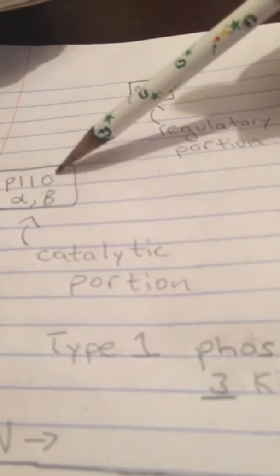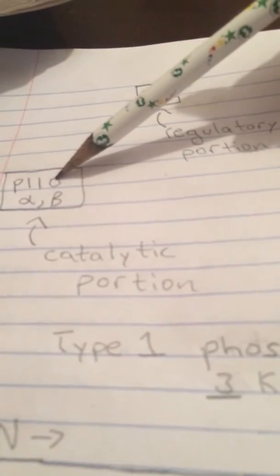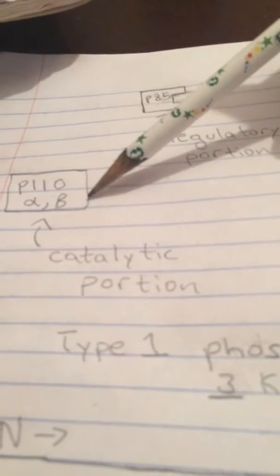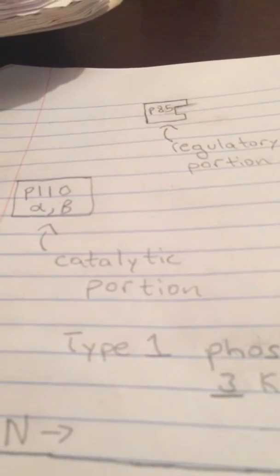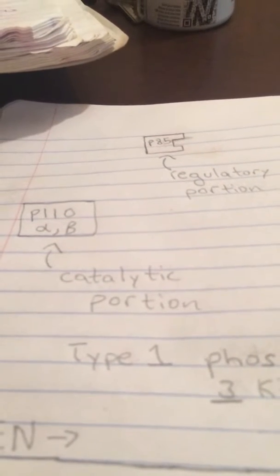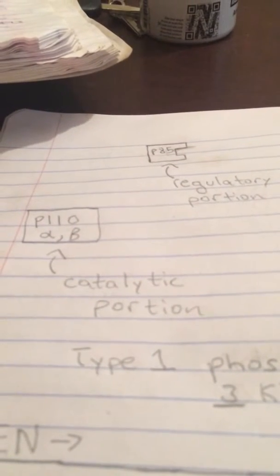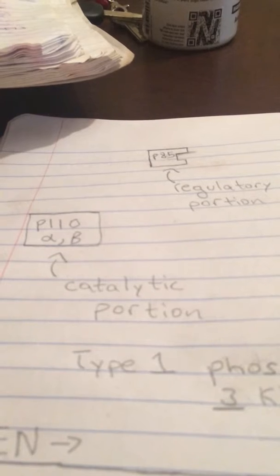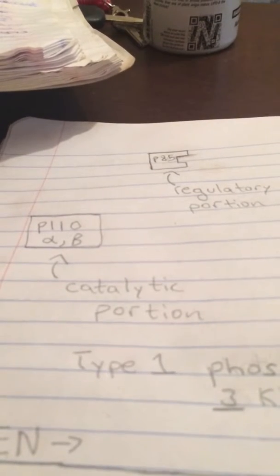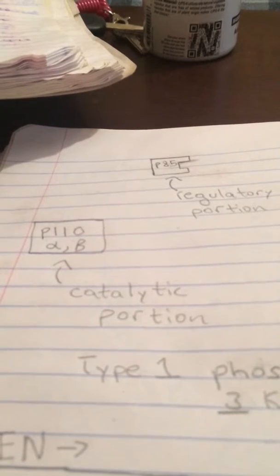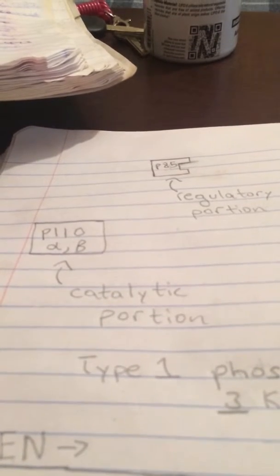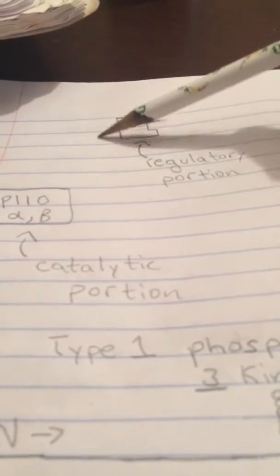If you don't have the regulatory portion, P110 alpha or beta will completely go out of whack and just hit the phospholipid bilayer and convert phosphatidylinositol 4,5 biphosphate into phosphatidylinositol 3,4,5 triphosphate.